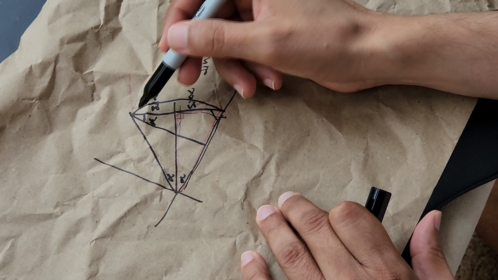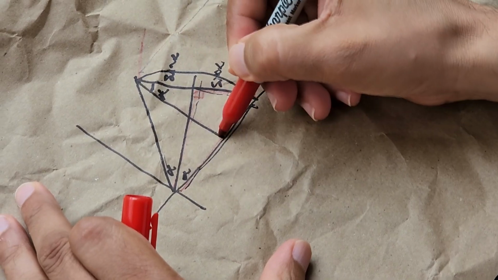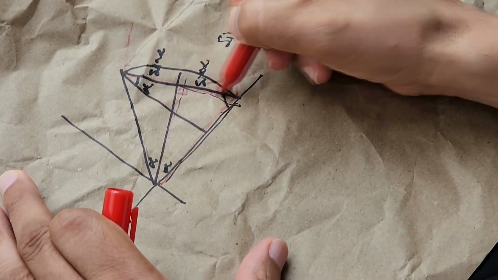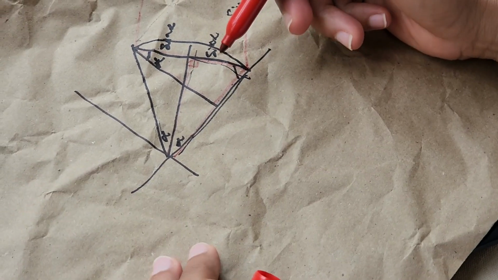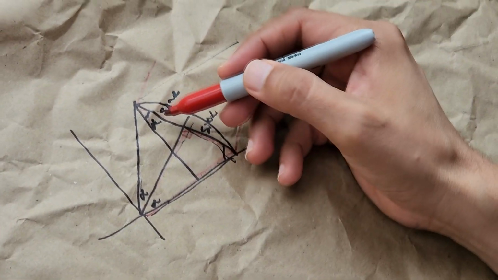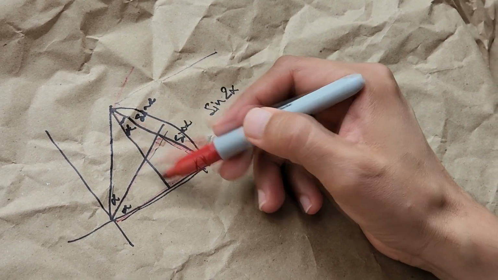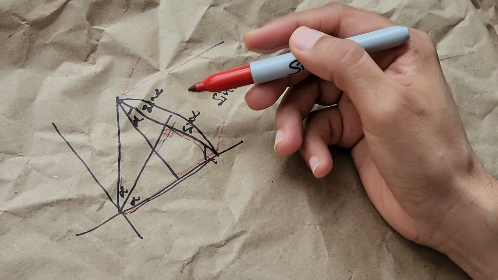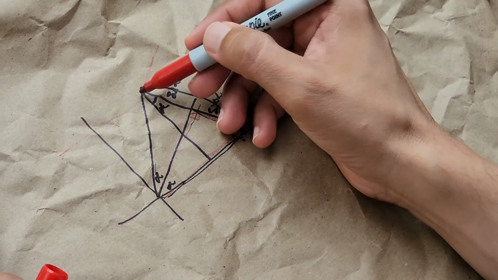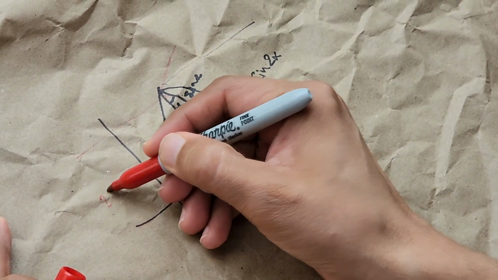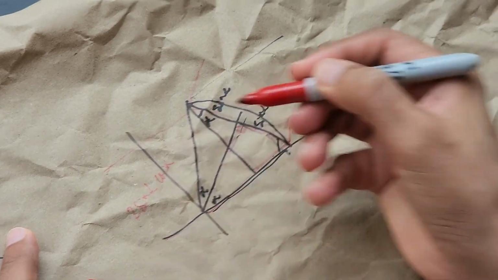And now looking at this right triangle formed by the chord and the perpendicular altitude here, we can see that it has a hypotenuse of 2 sine alpha, and then this is the adjacent side, so this altitude would be 2 sine alpha times cosine alpha.